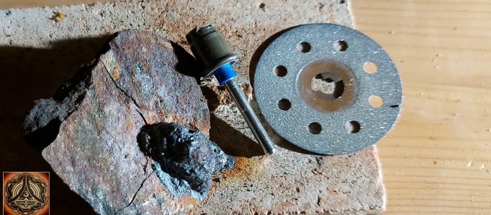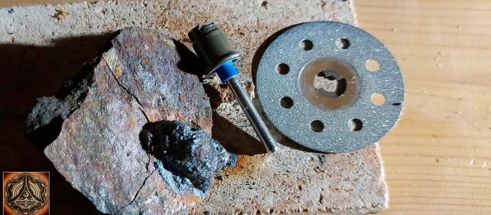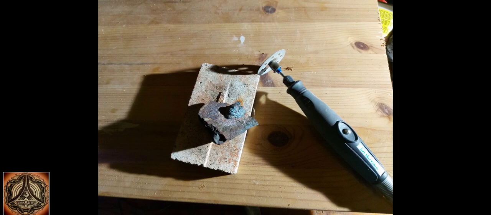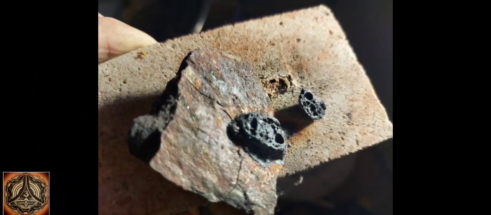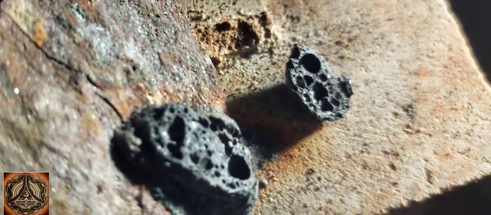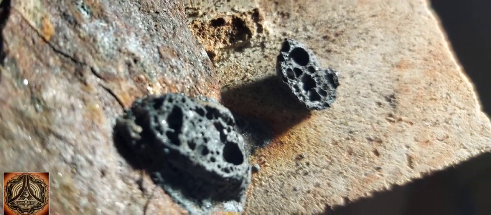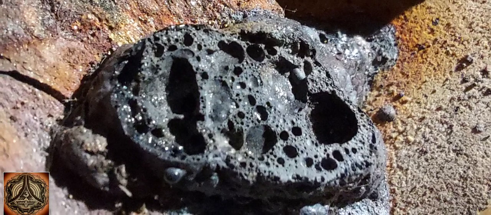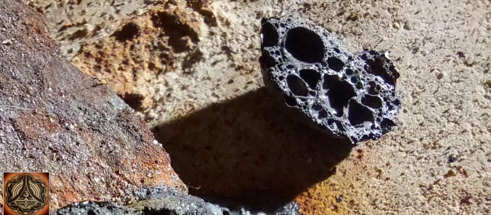This was the setup. And after a little while, maybe 15 seconds or something, it didn't take too long. This was the very first picture. Very bad quality. So this is the stuff which poured out of the rock when it was cut open.